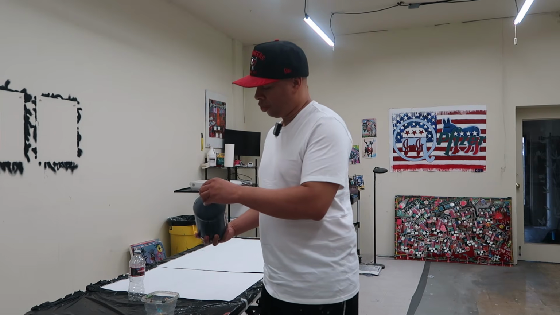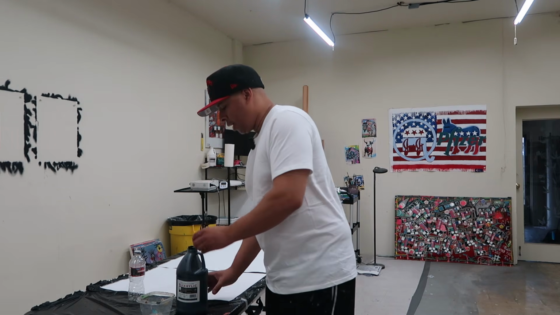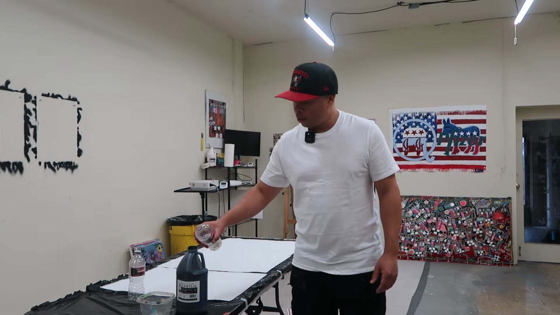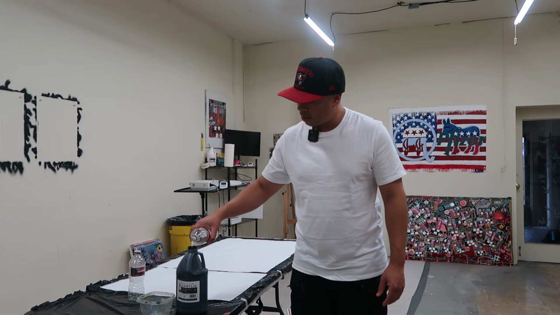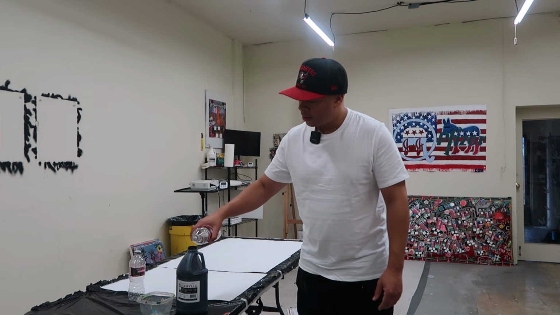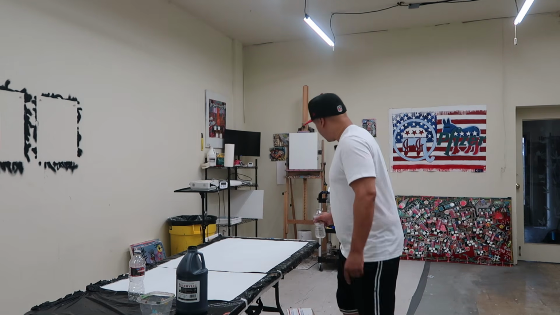It's still a little bit thick, so I need just a little bit more water. So that's why I got this bottle of water over here. Just going to thin it down a little bit. That way I can have some of my runny black.